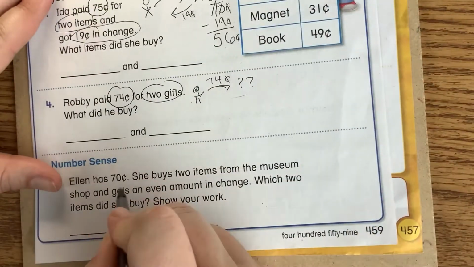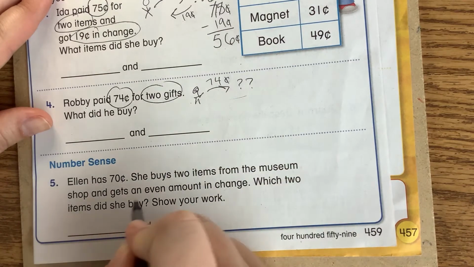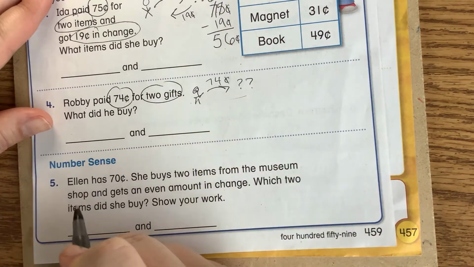Number sense. Okay. Ellen has 70 cents. She buys 2 items from the museum shop and gets an even amount of change. Which 2 items did she buy?